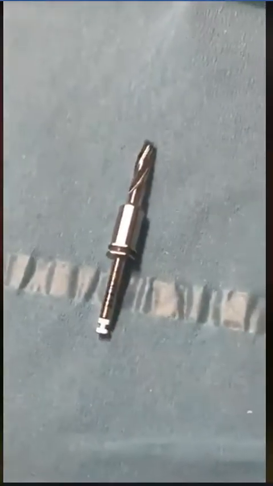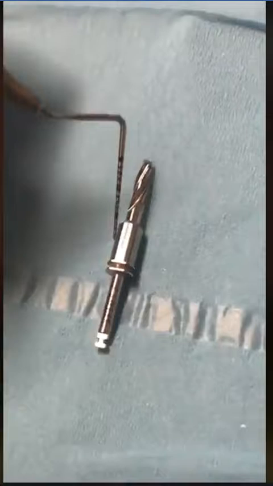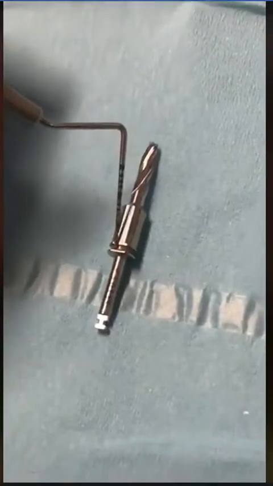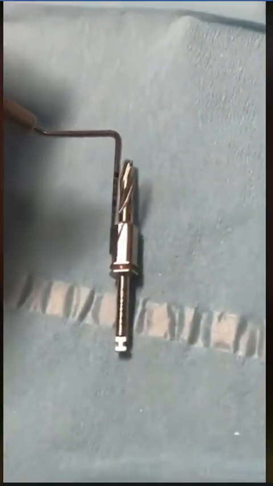What does that mean, a fully keyless? Okay, a fully keyless means that this burr has a stopper at this point in this area.